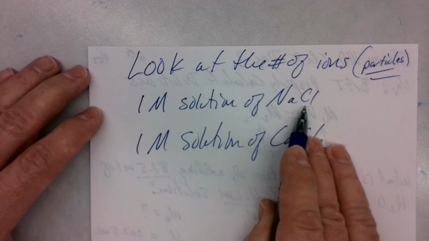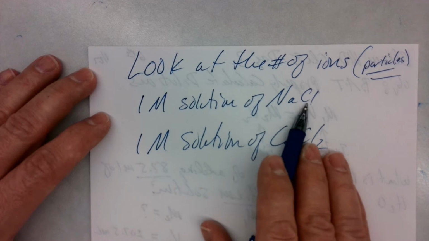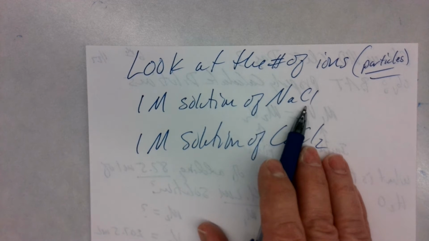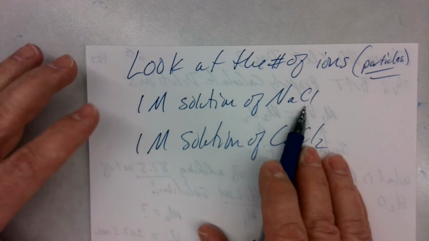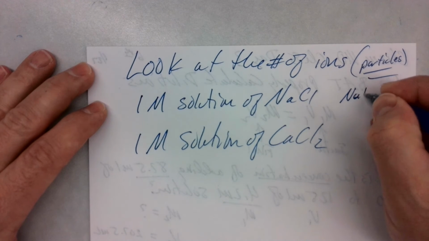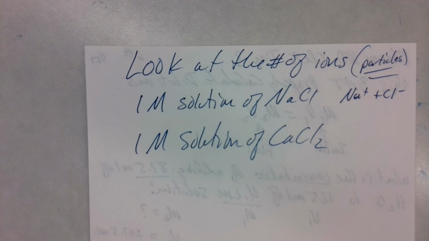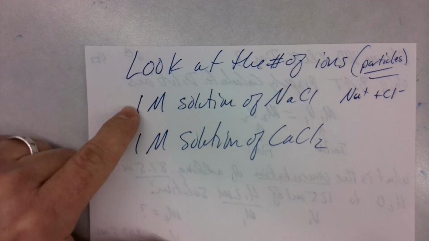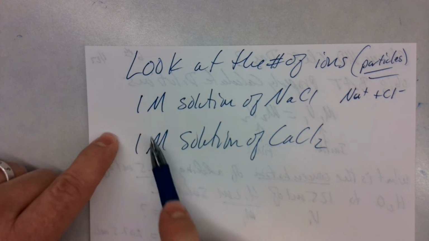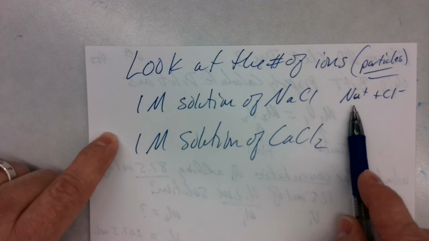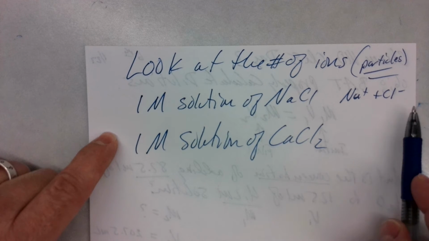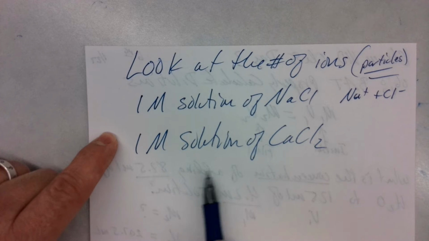Metal to a non-metal, right? So what happens when they dissociate? It's going to split up into two ions, right? And I'm going to get Na positive plus Cl negative, right? So even though I've got a 1 molar solution, that 1 molar solution is actually going to give me 2 ions each, right? And what about this one?